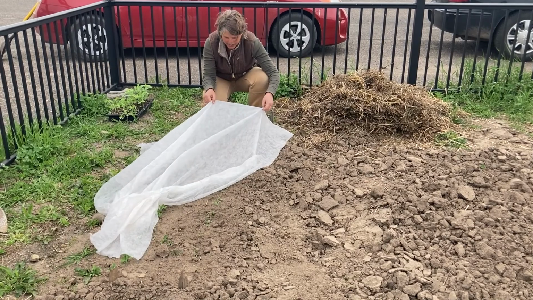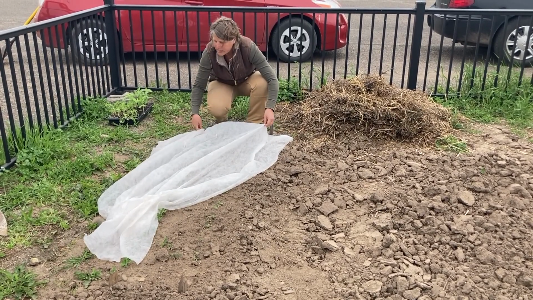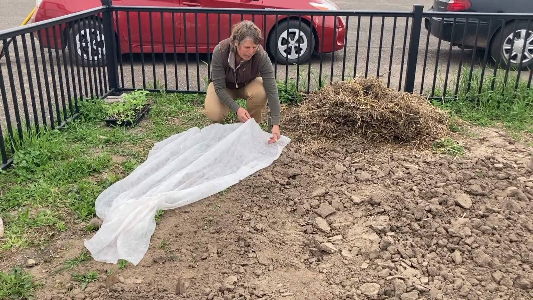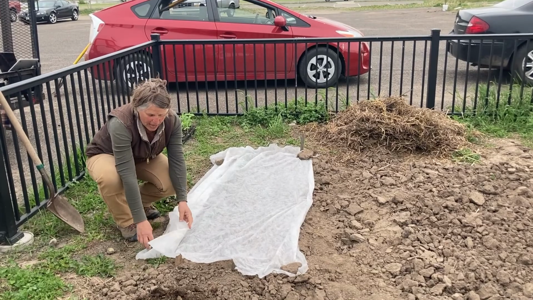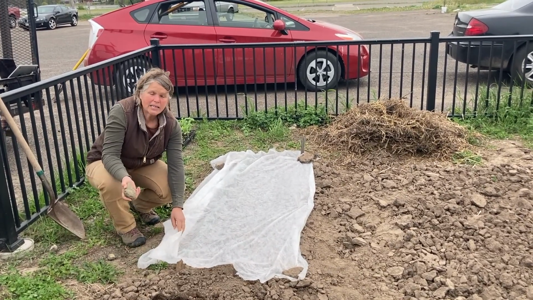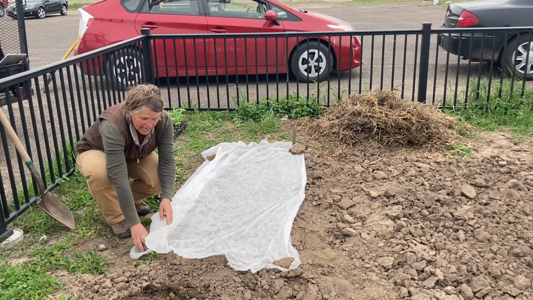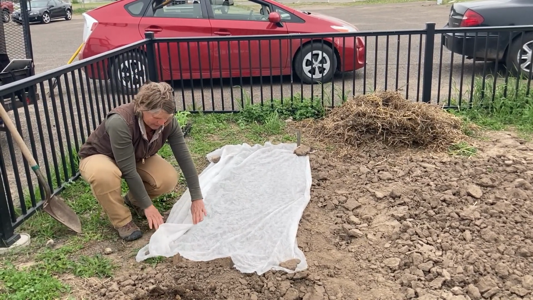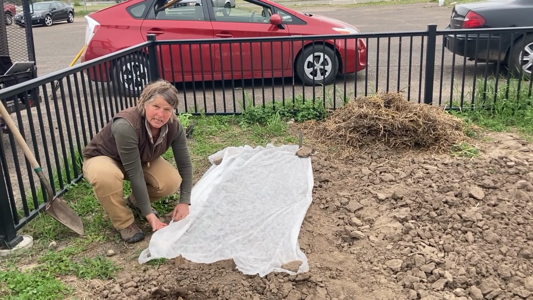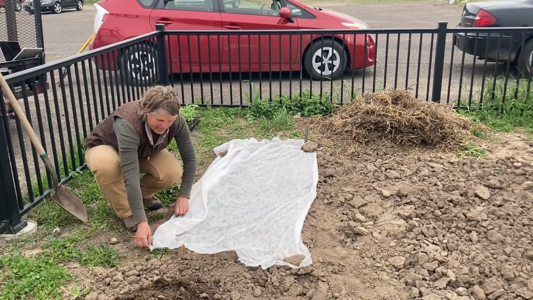So we're gonna lay it over the top with a lot of extra space, and then we're just gonna take a shovel and put dirt right along the edge. You can also use heavy things like rocks or just large chunks of soil to hold down your row cover. The thing is though, you're gonna wanna still put some soil right along this edge, because if the wind comes up underneath here, it's gonna just pull it out from underneath the rocks anyway.